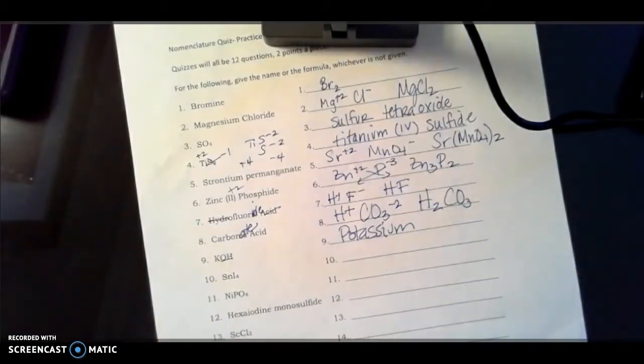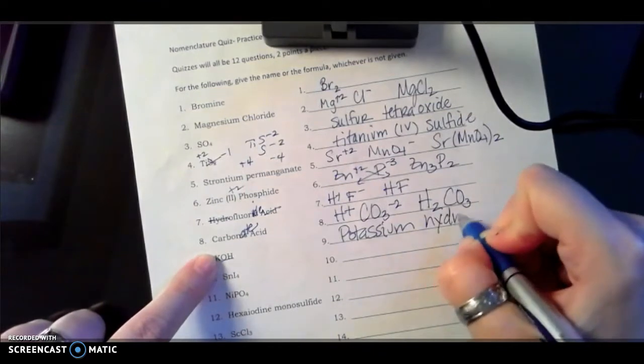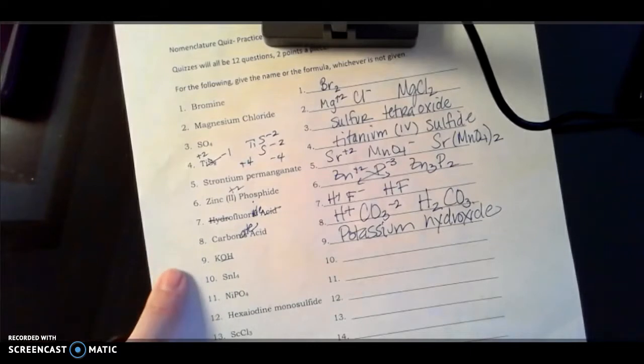K is potassium. OH, everything after your potassium is a polyatomic ion. So OH is hydroxide. Nothing special to do with that one because potassium lives in group 1.